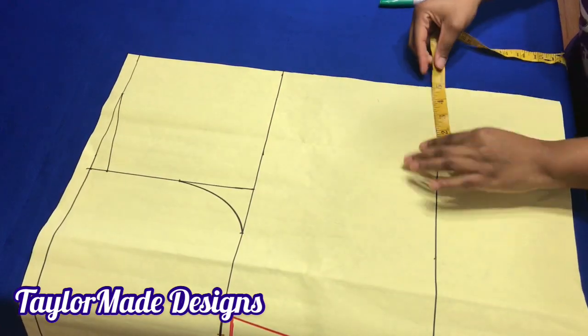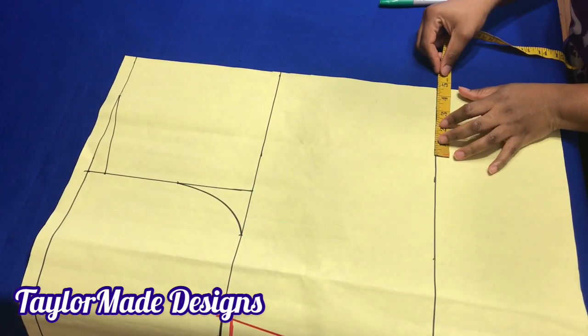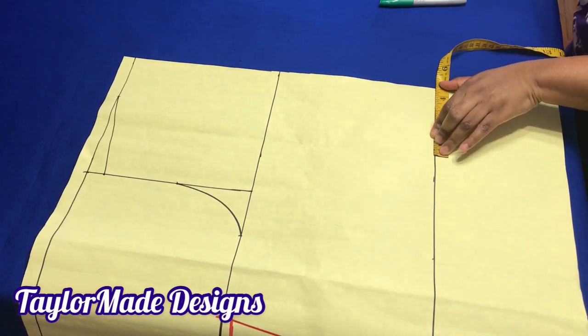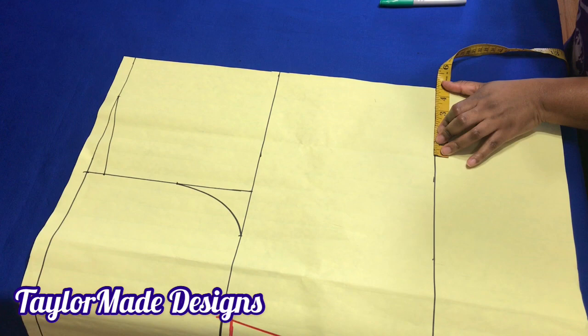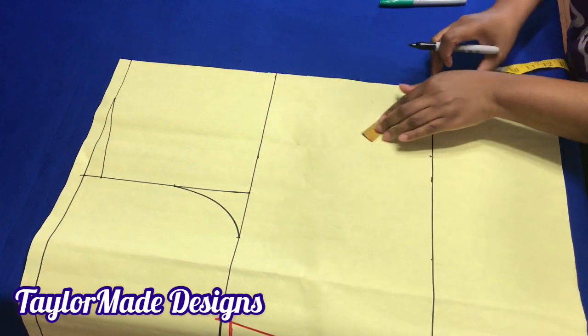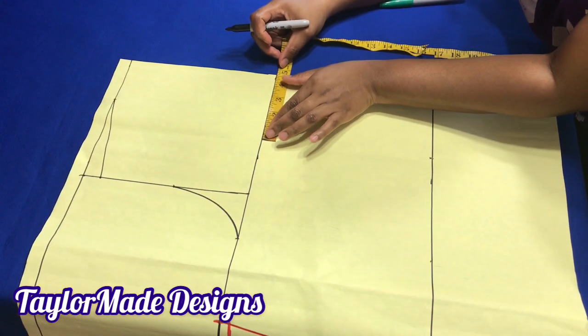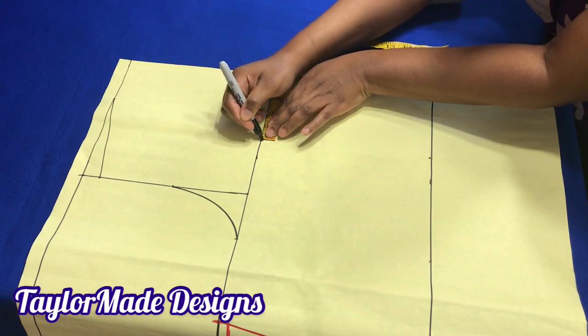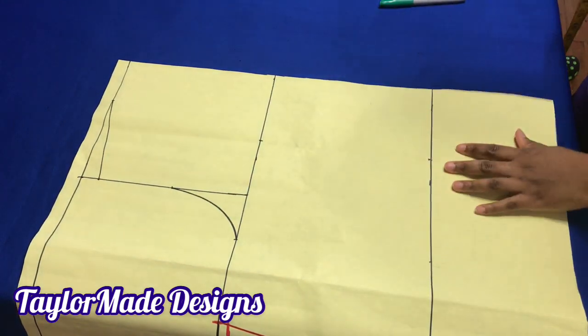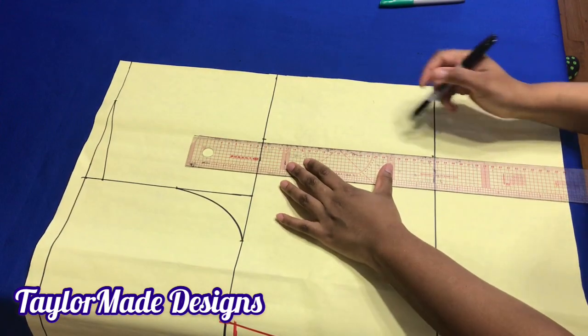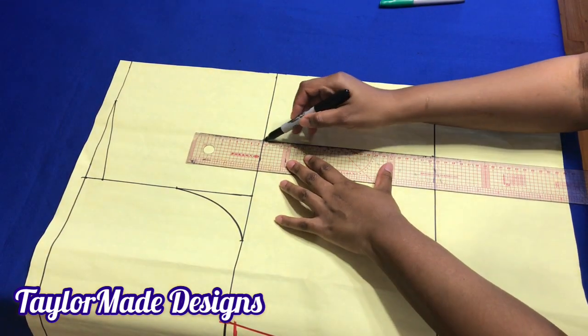What I'm gonna do, I'm gonna impute my dart measurement. So 4.5 inches in my bust span. I'm gonna take this up to the, I'm gonna make a straight line to the chest line.